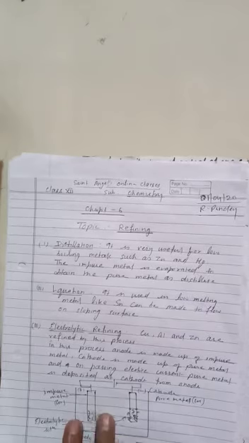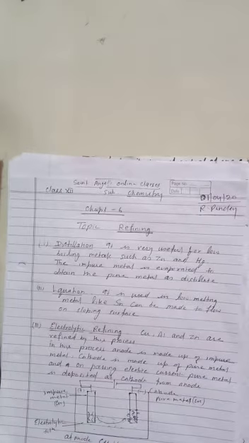Today I will discuss class 12th chemistry, chapter 6, and today's topic is refining. Refining means purification of extracted metals. We apply different methods to refine the metals, so I will discuss the different processes here.